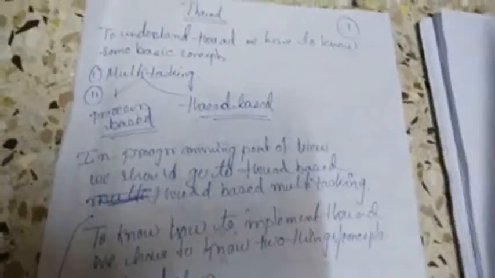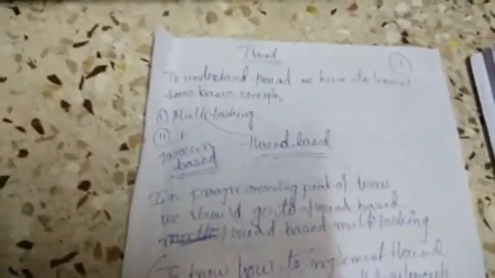Next, in this case there are two options, that is thread-based multitasking. Why do we need thread or multi-threading? You can understand with a basic example. Suppose a software client wants to do different tasks using some programming constraints, and they ask the software developer to develop the program.